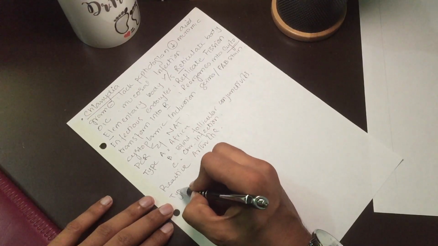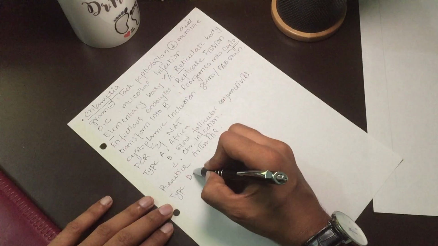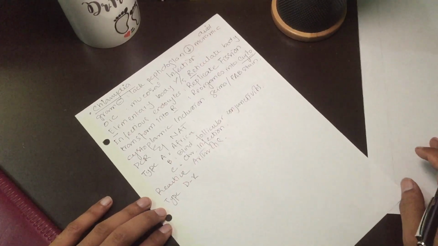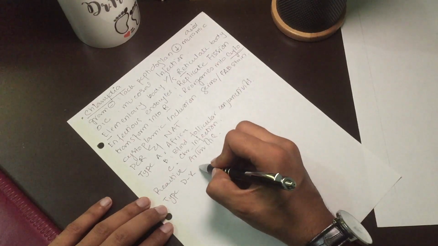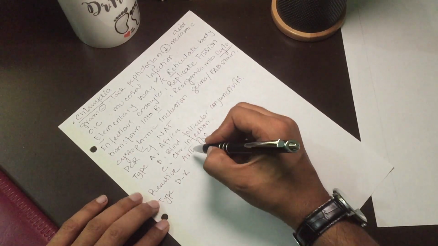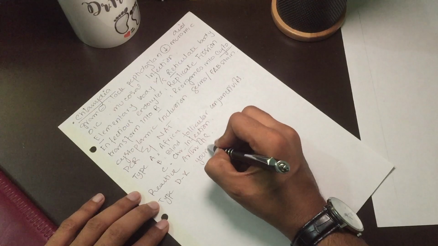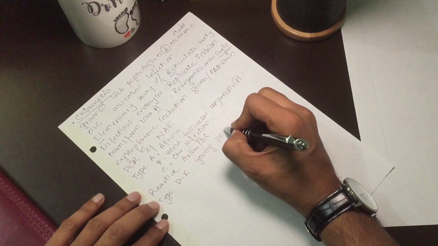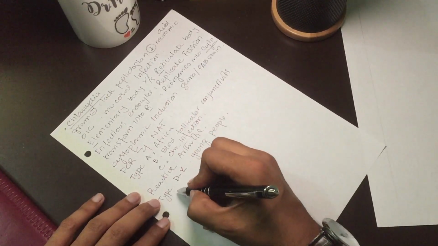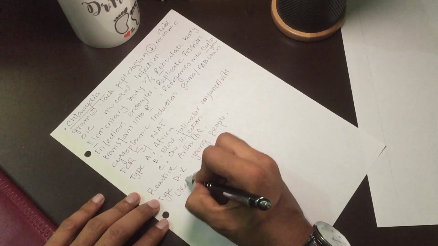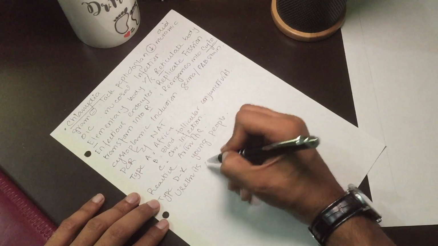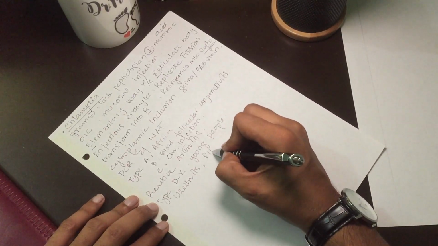Then we have types D to K of the Chlamydia family. They are very important in young people. They can cause urethritis and urinary tract infections in the youth. They can cause pelvic inflammatory disease.